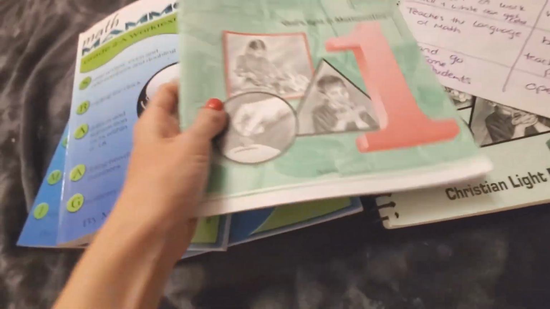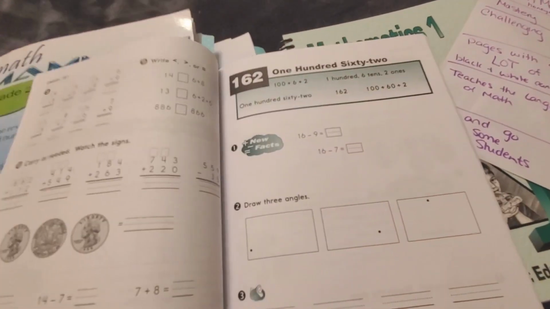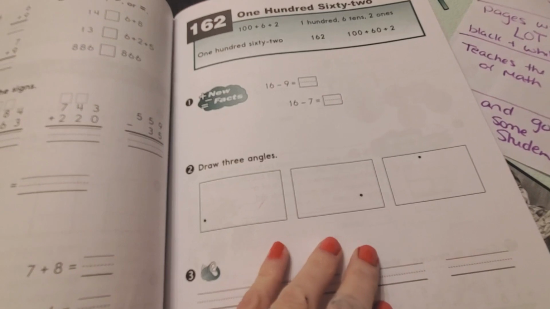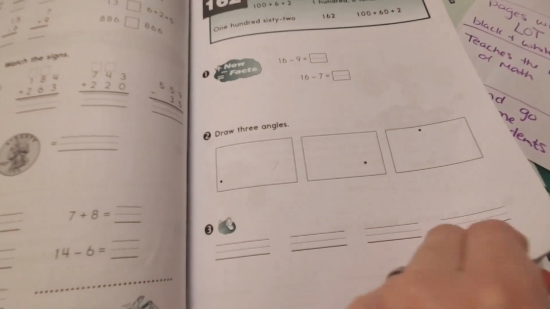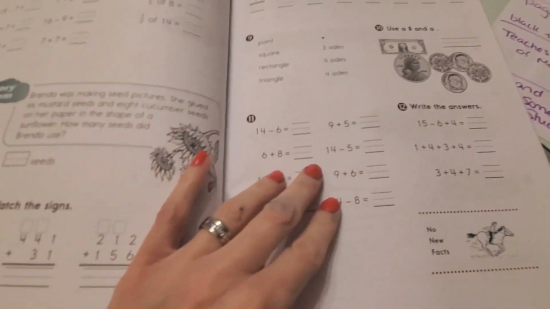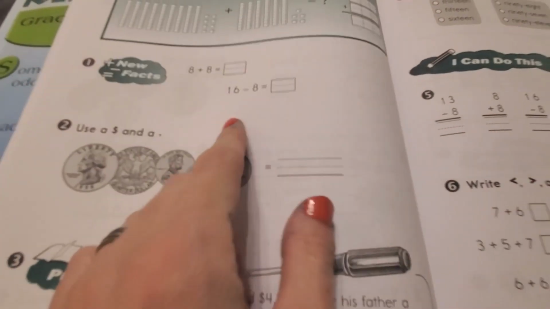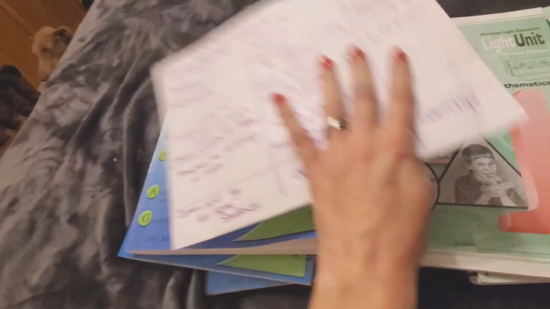Okay, now, where were we? Christian Light, CLE, is just going to teach a new thing. So new facts, 16 minus 9, 16 minus 7 are going to be the two new facts that you learn and work on. And that's really the only new thing in this lesson. And see, new facts, 8 plus 8, 16 minus 8. So it's much more gentle, and it's pretty straightforward. I don't have second grade to compare, but it's basically traditional, building upon concepts. And Saxon is like that as well.